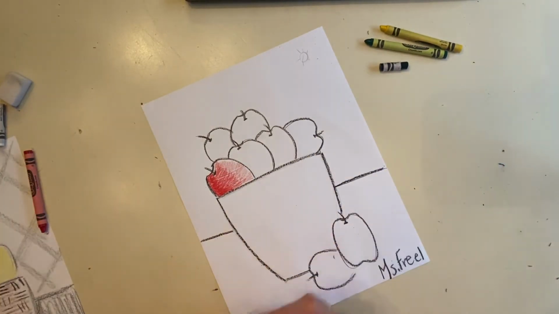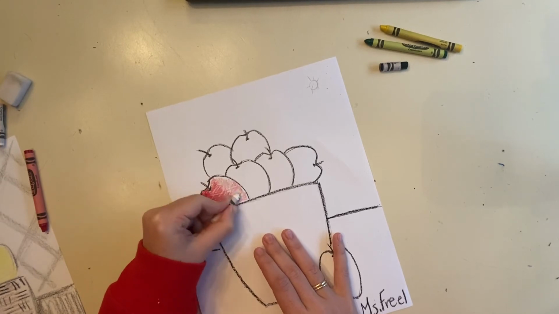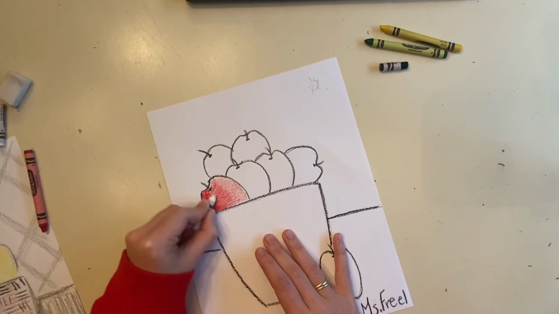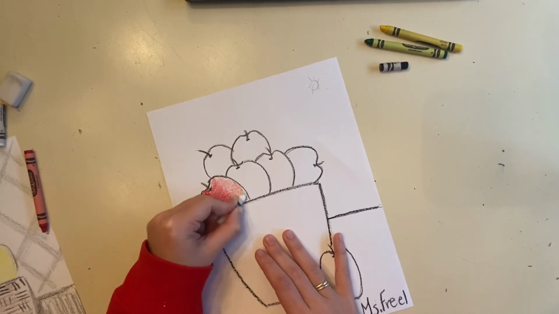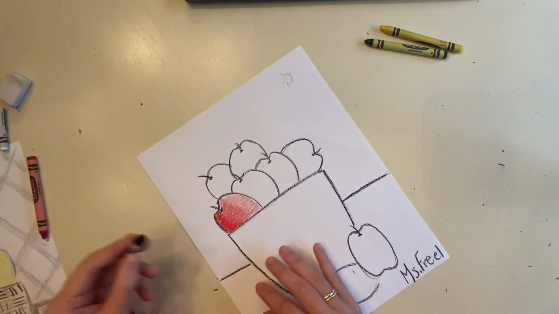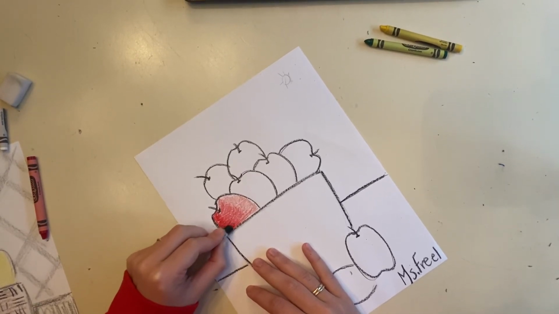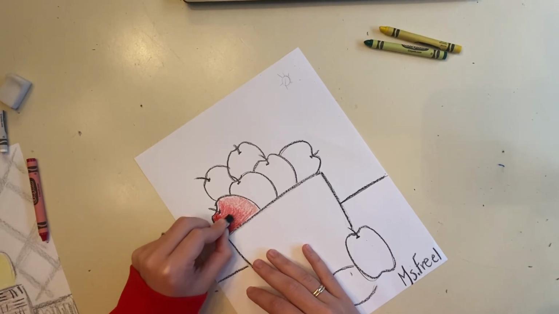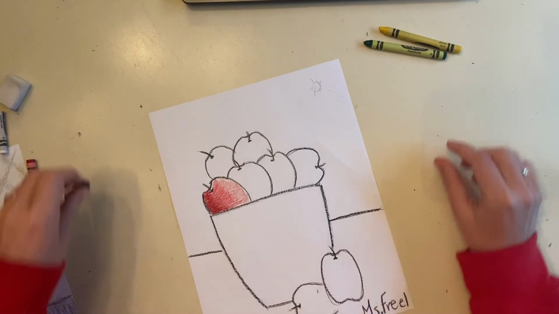I can also take my white crayon and try to make my light side even lighter. And it kind of blends it all together too and makes it look nice. I can also take a black crayon and lightly go over this side to make my dark side look darker. Right? So we want to add value to all of these apples.